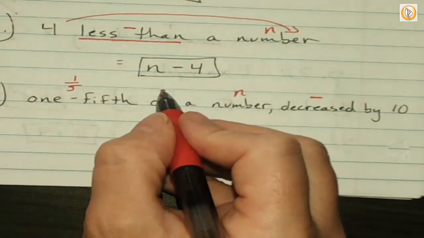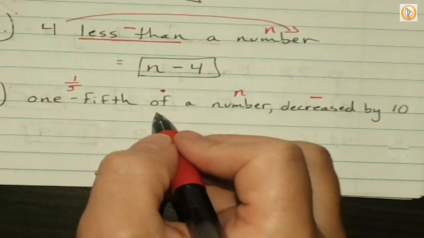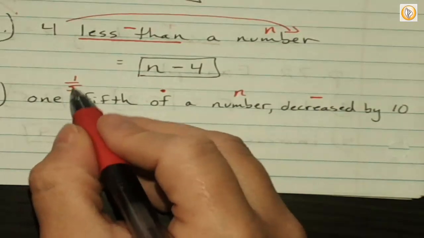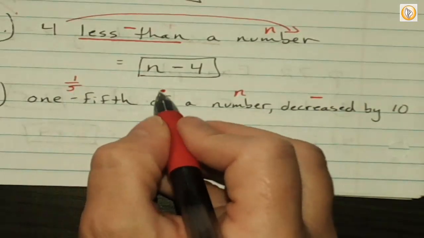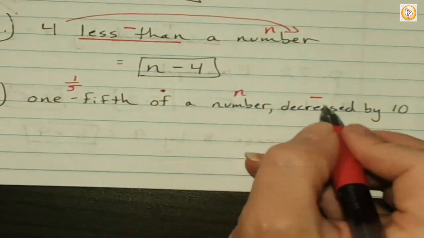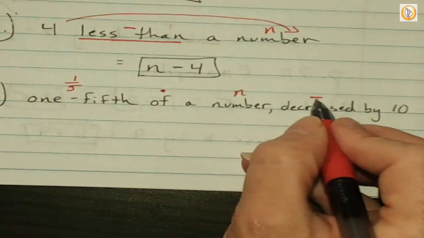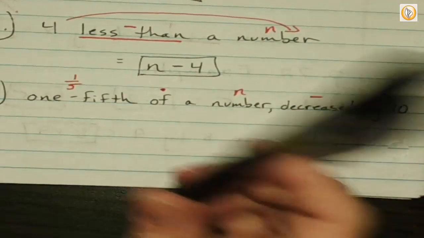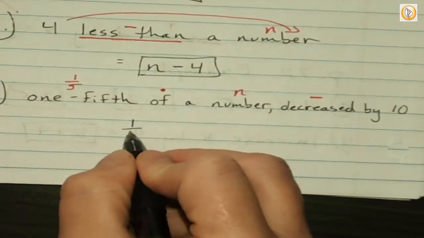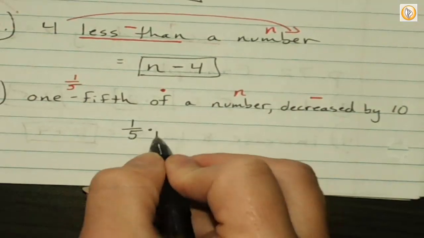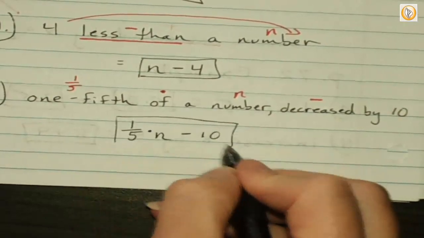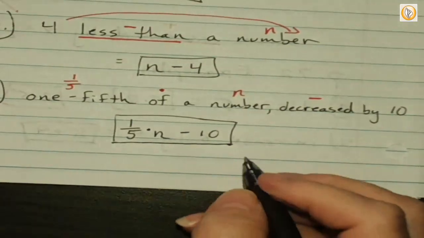I keep on putting the X in. Do you see why I put the dot? Okay. So, Tanner, don't draw on your hand. You need to be paying attention to this. So 1/5, of means multiplication. Number, we don't know, so we turned it into an N, and decreased is minus. So, Madeline, how would I write my answer? 1/5 times N minus 10. That is correct. Or is there another way that she could write that?